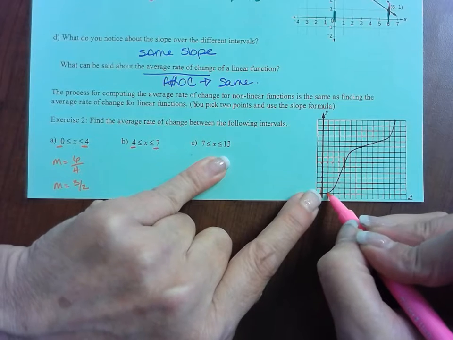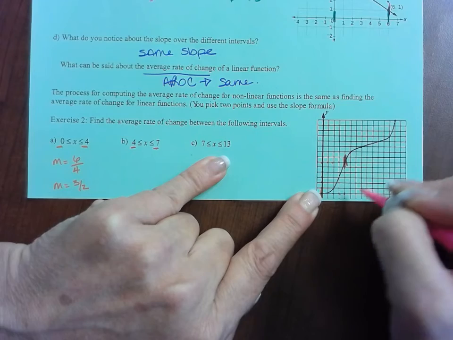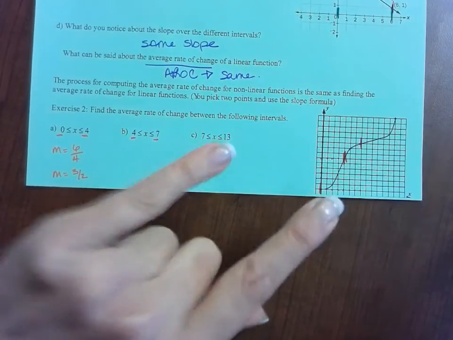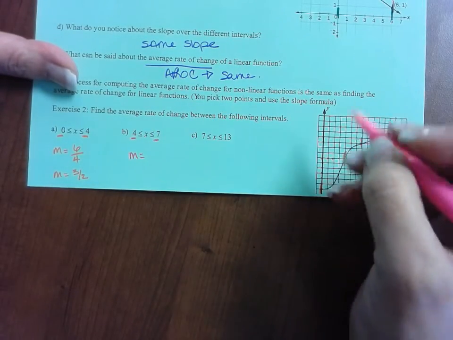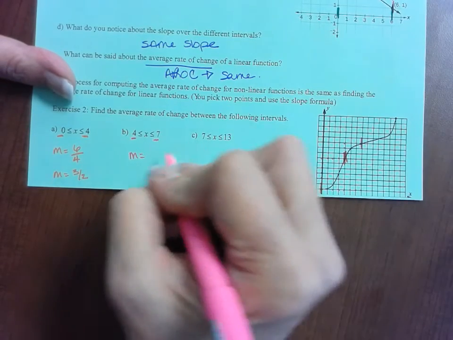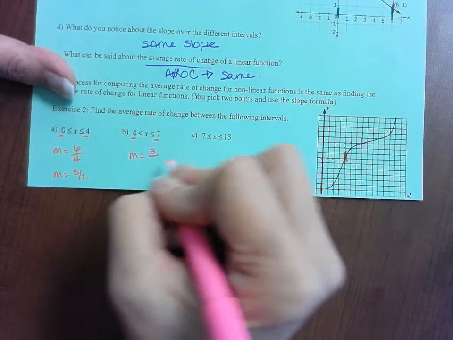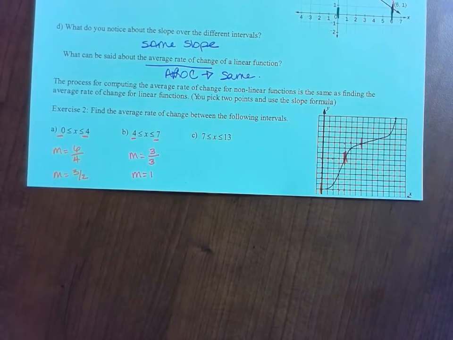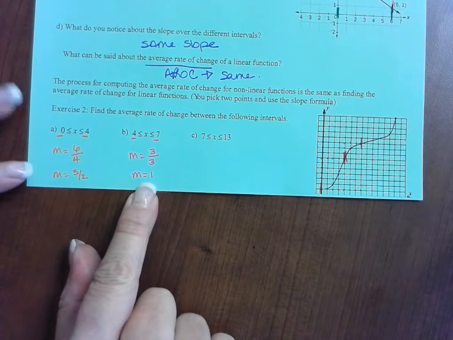Okay, now I want to look at the interval of 4 to 7. So that means I'm going to go from 1, 2, 3, 4, this point here, to 5, 6, 7, this point here. But I'm just going to do the exact same thing and use my rise over run. So I'm going to go up 2, 3, and over 1, 2, 3. So from the 4 to 7 interval, I'm only going up an average of 1.